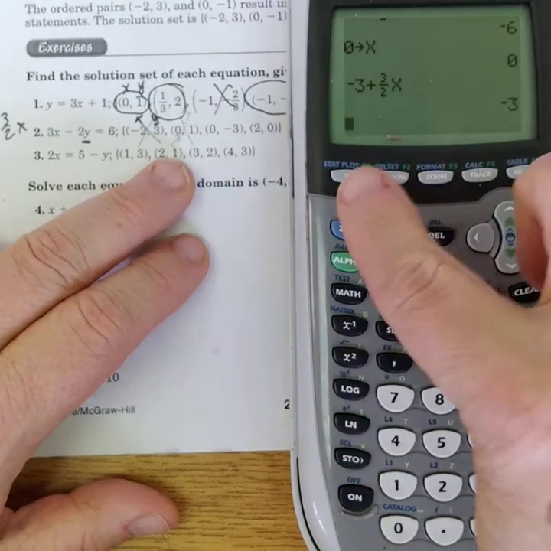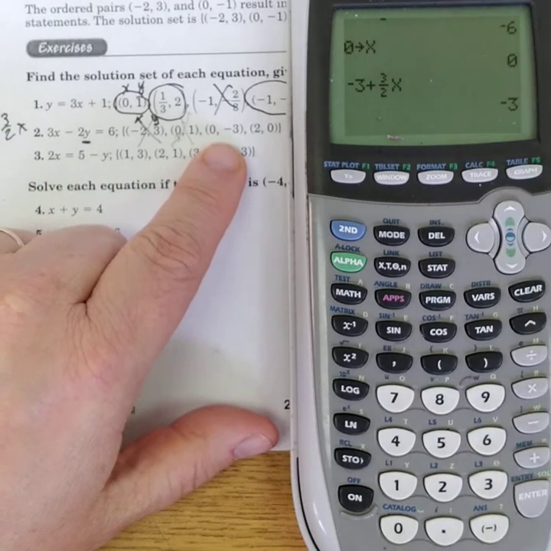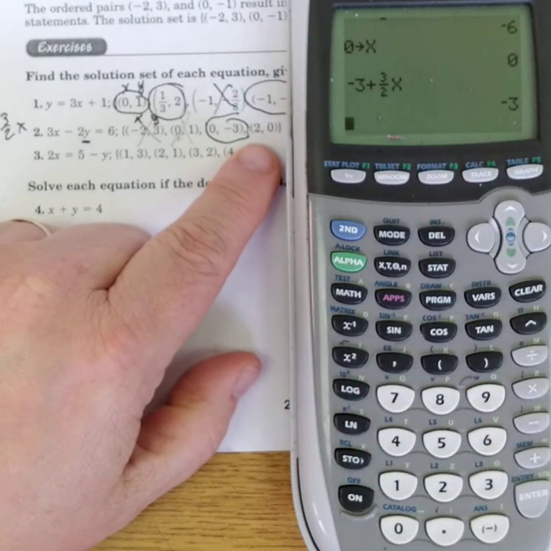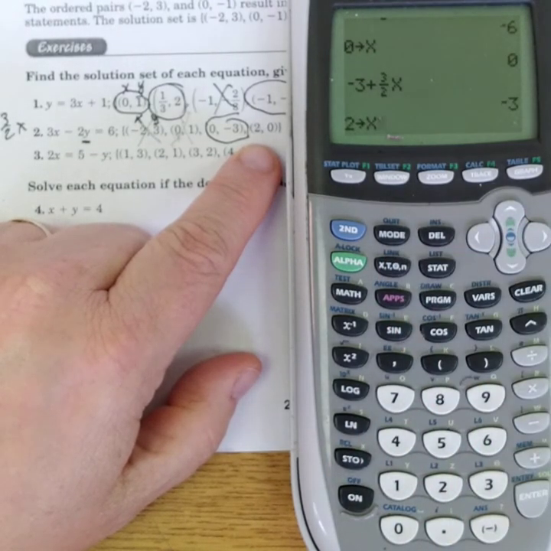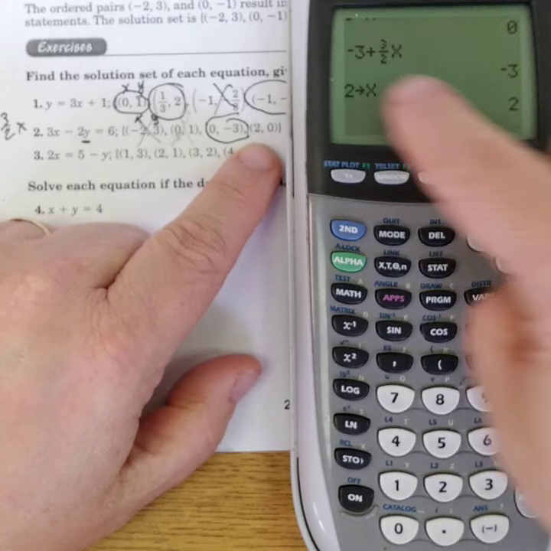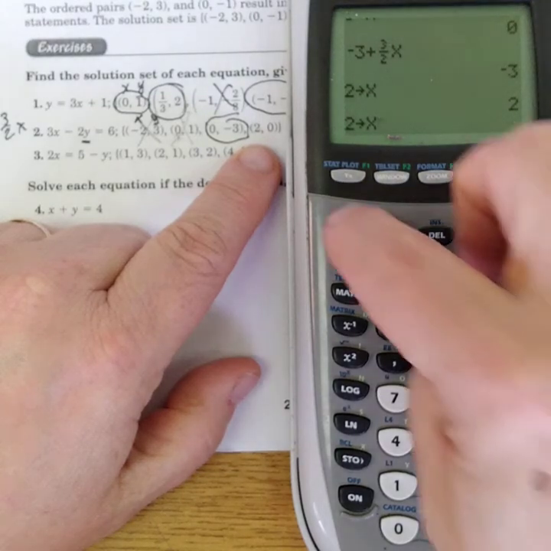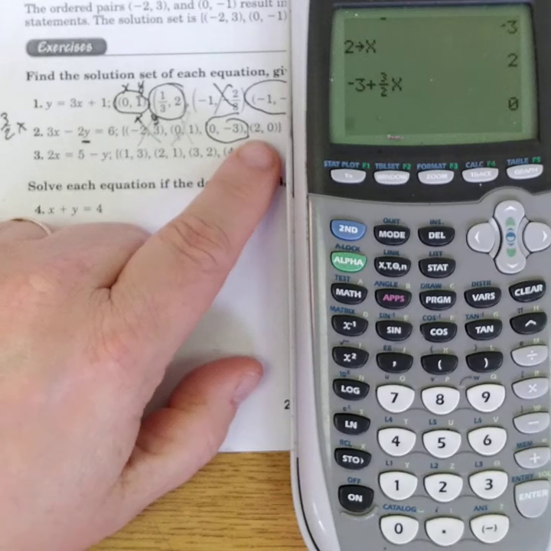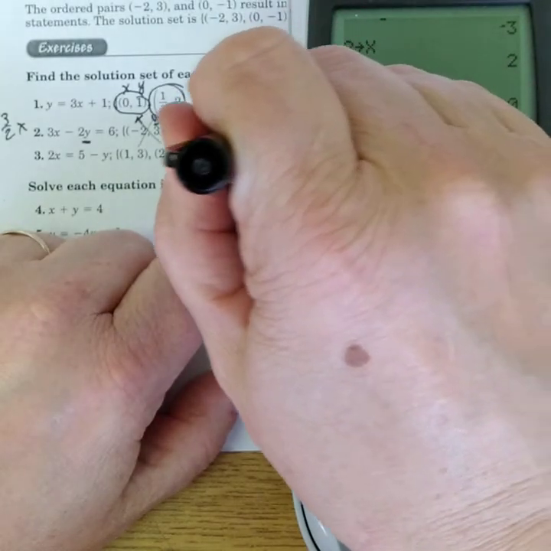Now we've still got 0 in for x, but this one said -3, so we know this one is a solution set. Now what are we going to store into x? 2. 2, store into x, enter, and we get 2 because it shows you what you stored in. Now we're going to go second, enter, second, enter. That brings up the equation. You hit enter, and you get 0, which is what we have here as the y. So that one is true as well.